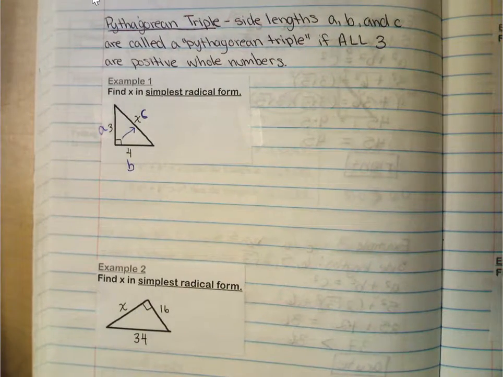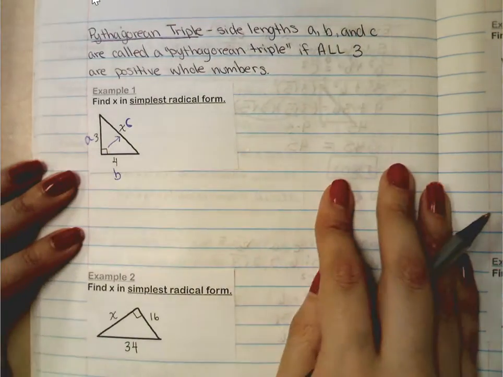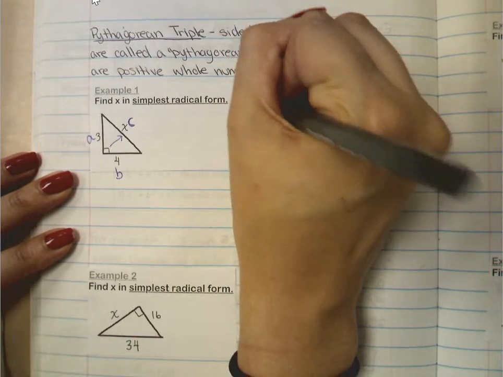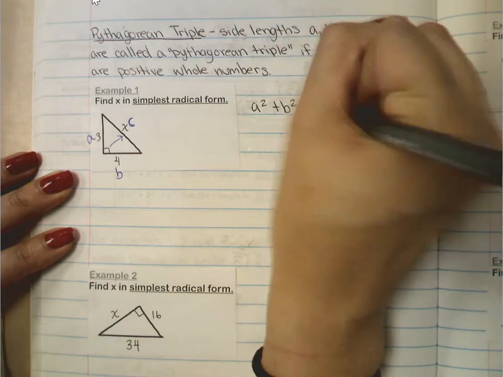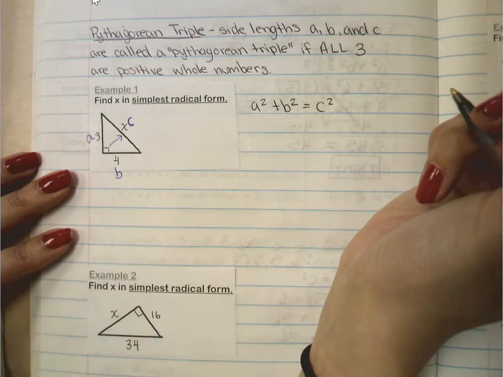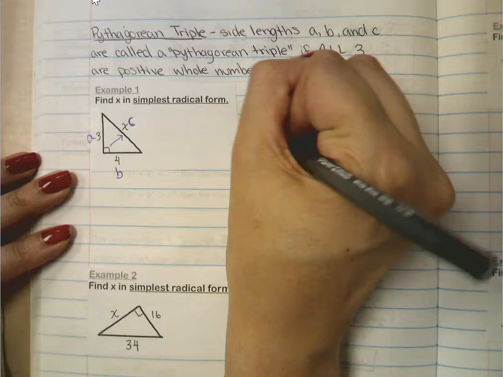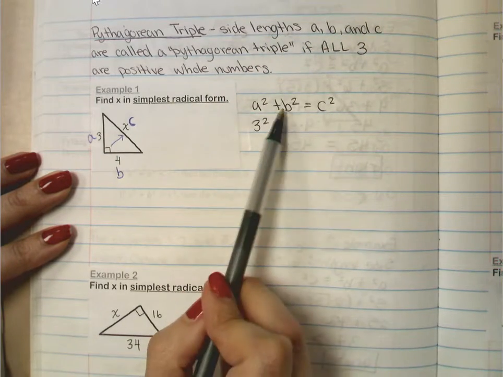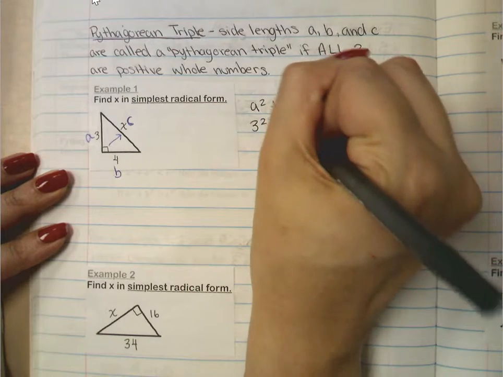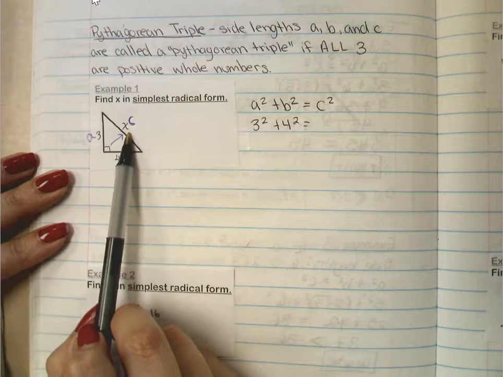Now that I've identified each of those sides, I'm going to set up my equation. My formula for the Pythagorean theorem is A squared plus B squared equals C squared. All I'm doing is replacing the letters with the numbers that I have. My A value is 3. My B value is 4. And my C value, that's X, is what I'm trying to find.